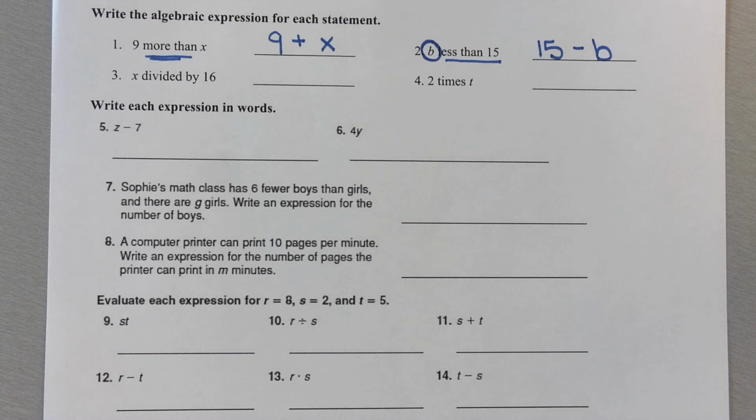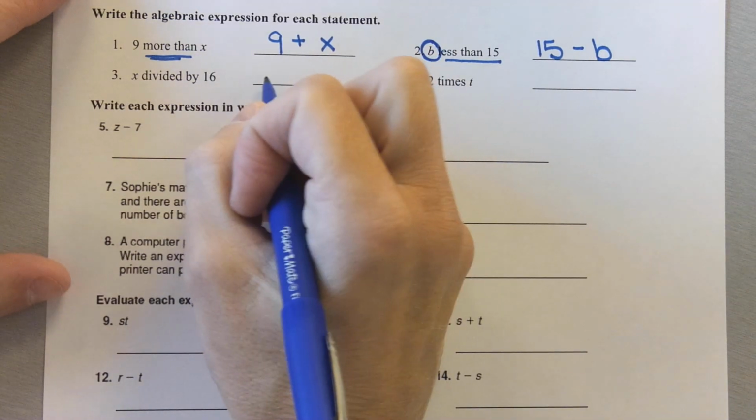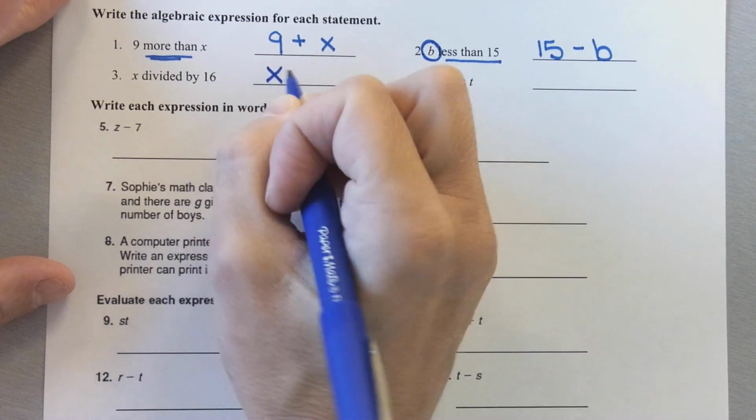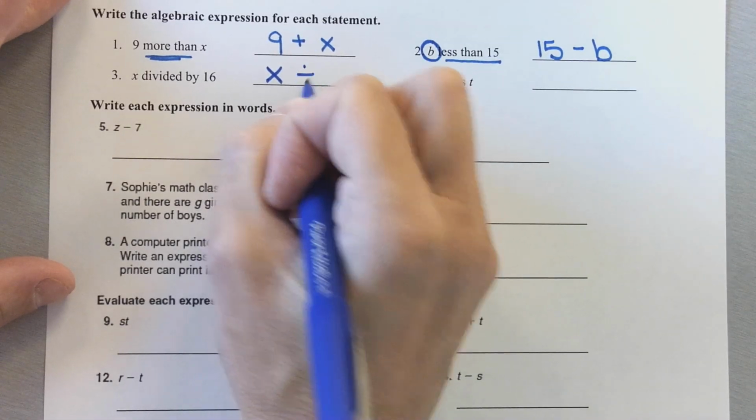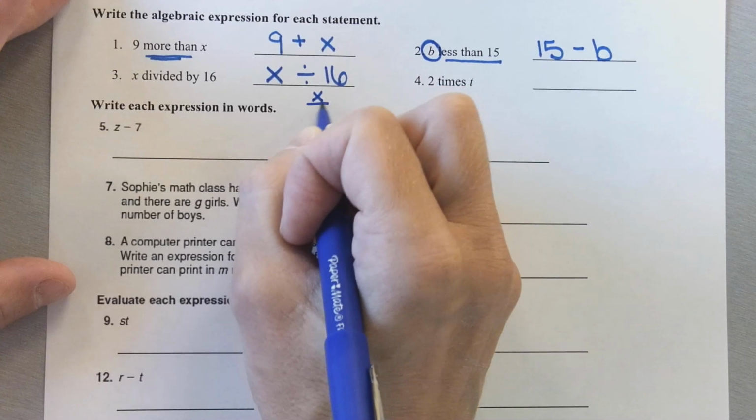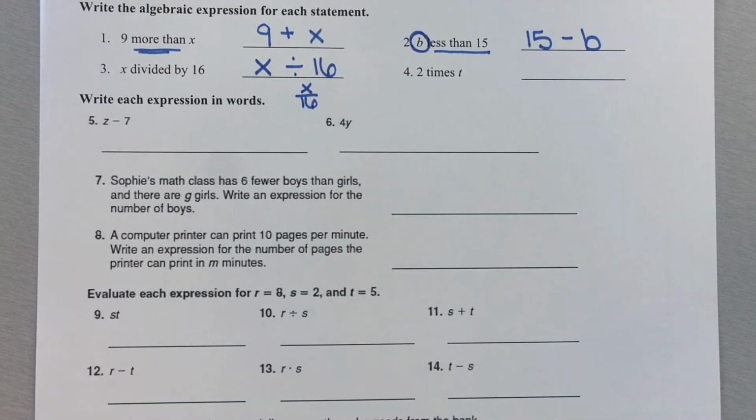Ooh, number 3 is pretty obvious, yeah? They're not trying to hide it. What should I put first? X, and then what? And divide by 16. Could I also put x over 16 like this? Yeah. Either one is fine. You don't need both. And then 2 times t.